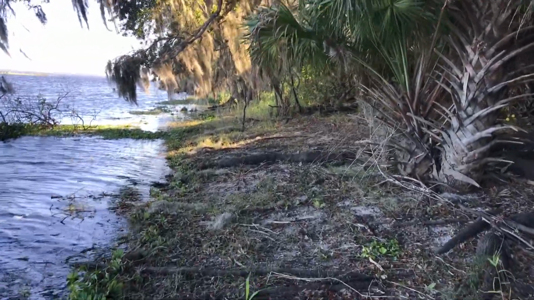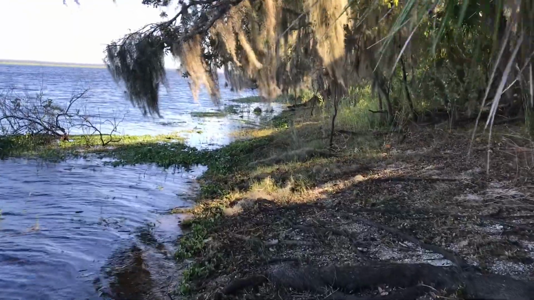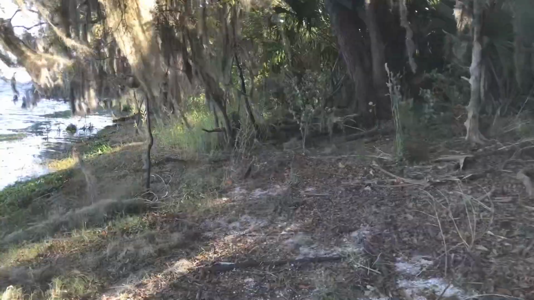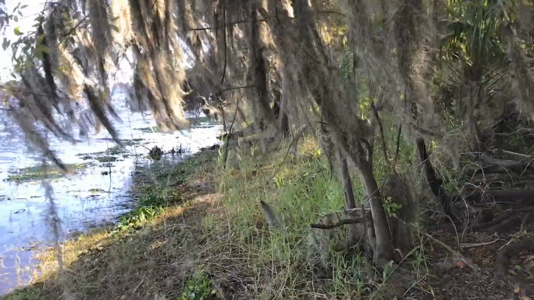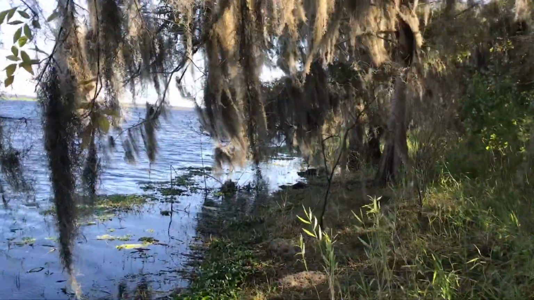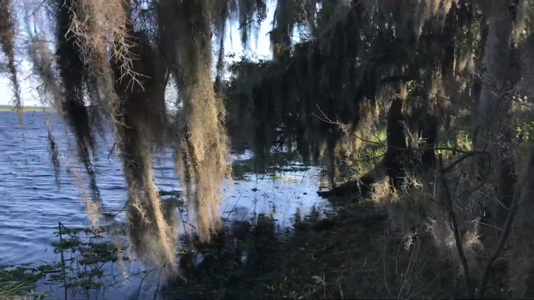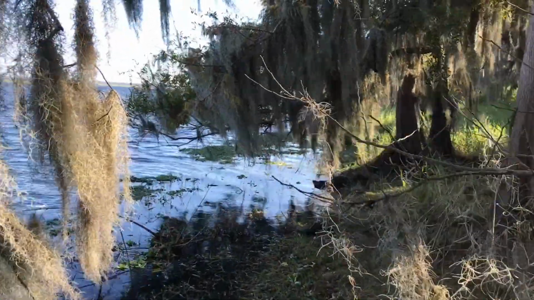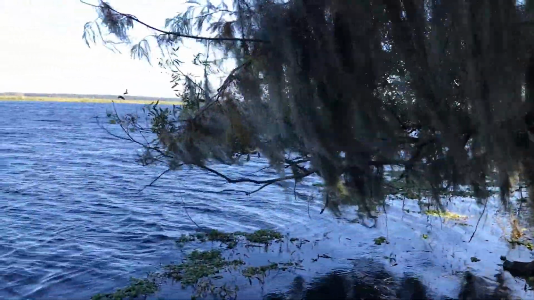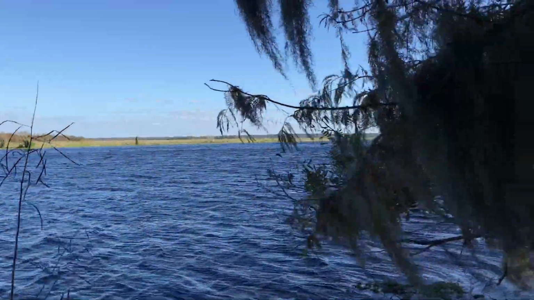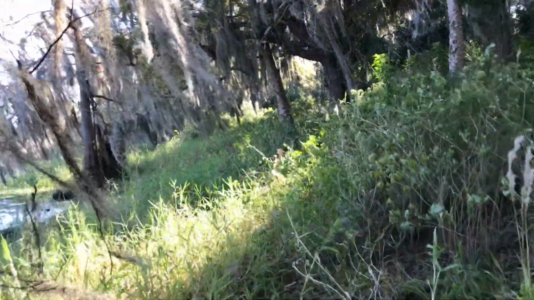Be careful not to get stuck in the mud. I don't know how much further we can go in here. I just need a little bit more. Oh, I see something.